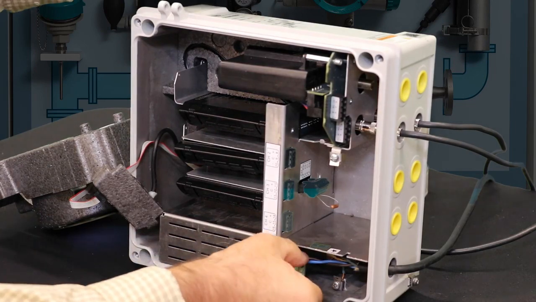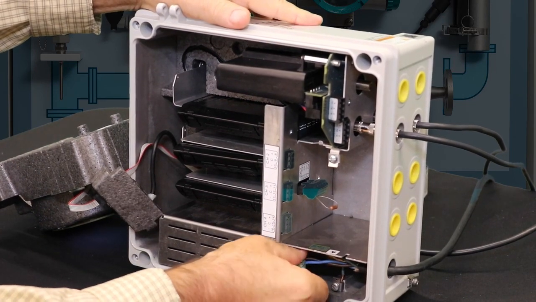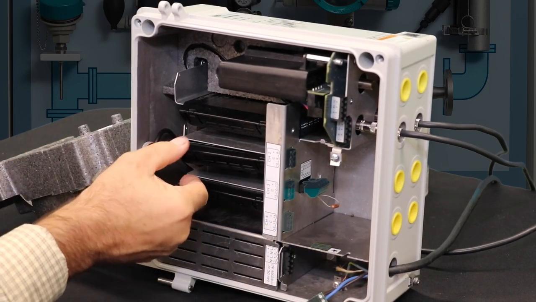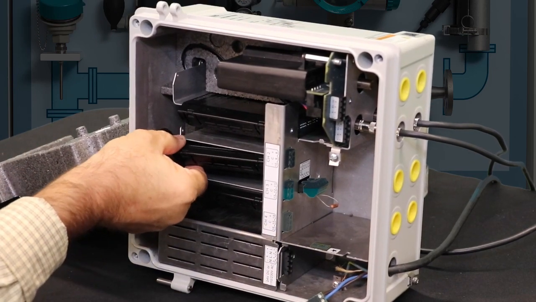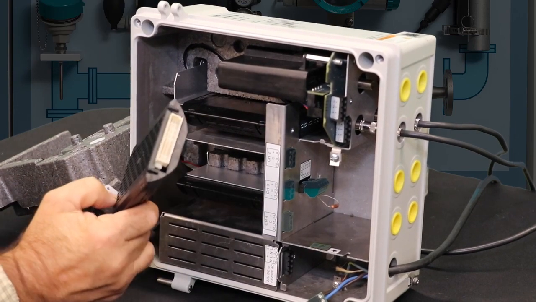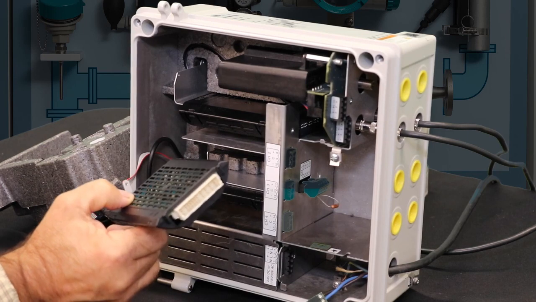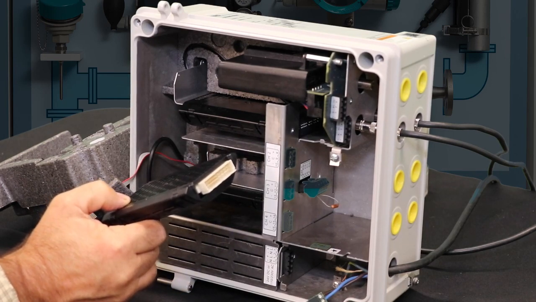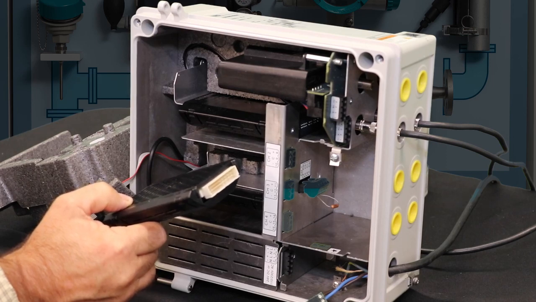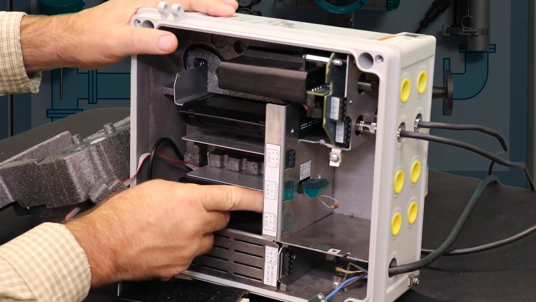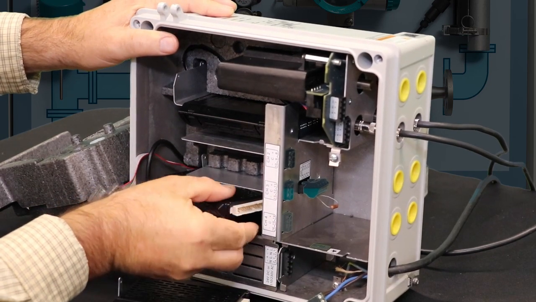Now, it's advisable to remove power, so I'm going to do that now. And I noticed that while taking the foam out, one of the cassettes came loose. This is something to consider, especially if the meter has been shipped and for some reason is giving you an error. You may want to remove the foam and check and reseat these cassettes.